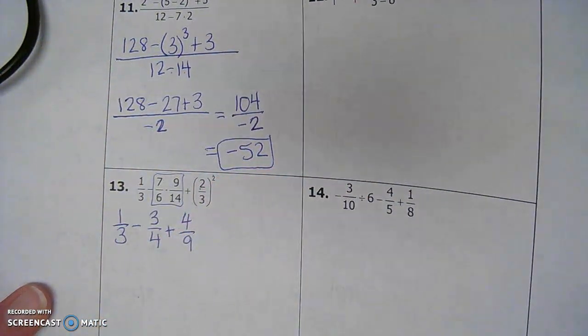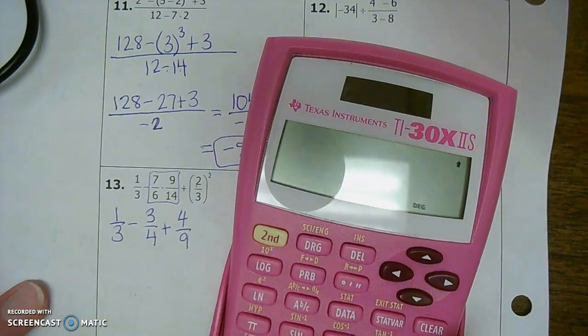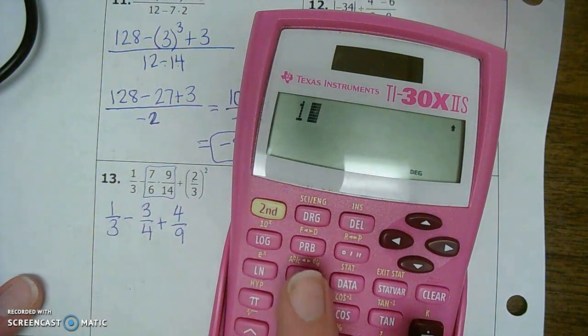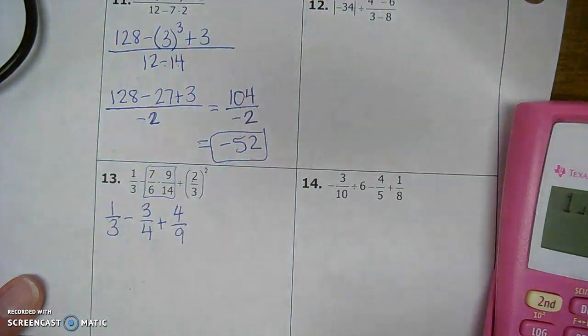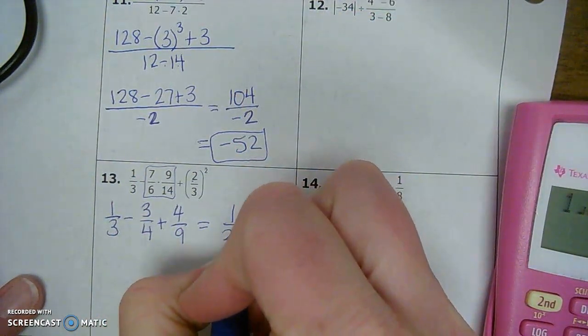So simplify them all down into fractions. If you feel comfortable, you can do it all at once. 1 ABC 3 minus 3 ABC 4 plus 4 ABC 9. And we get 1/36.